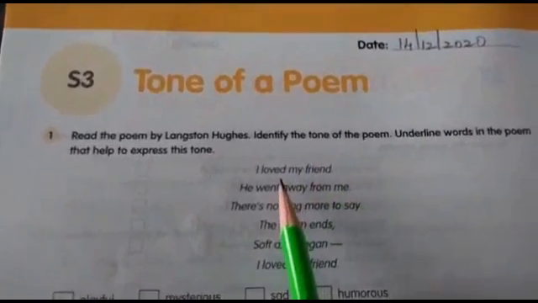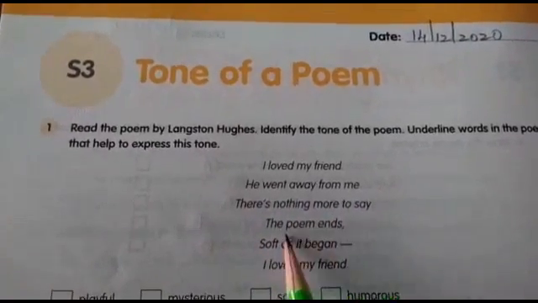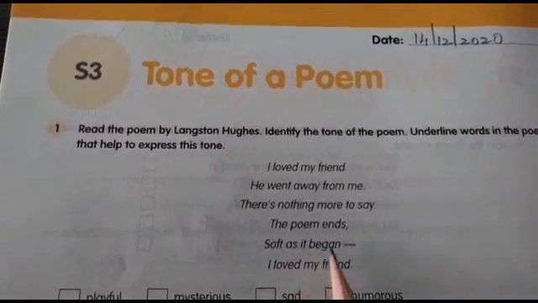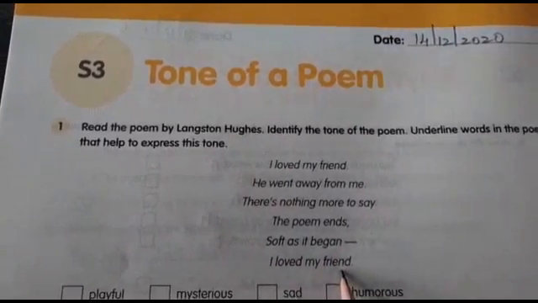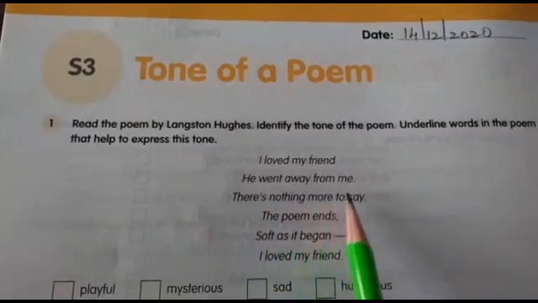I loved my friend, he went away from me. There's nothing more to say, the poem ends soft as it began, I loved my friend. Once again I am reading. I loved my friend, he went away from me.